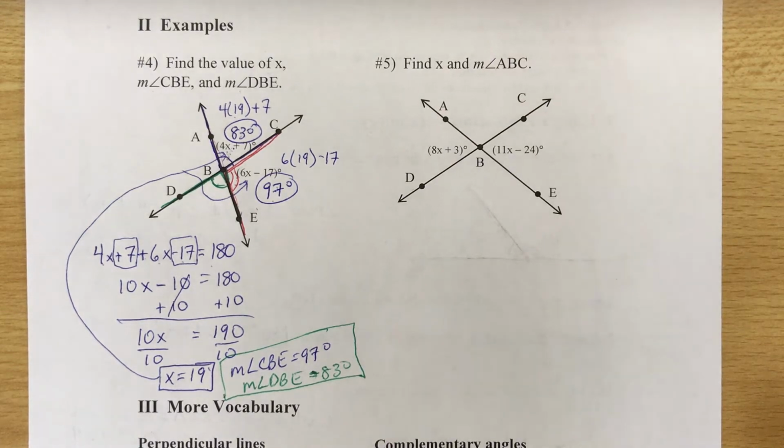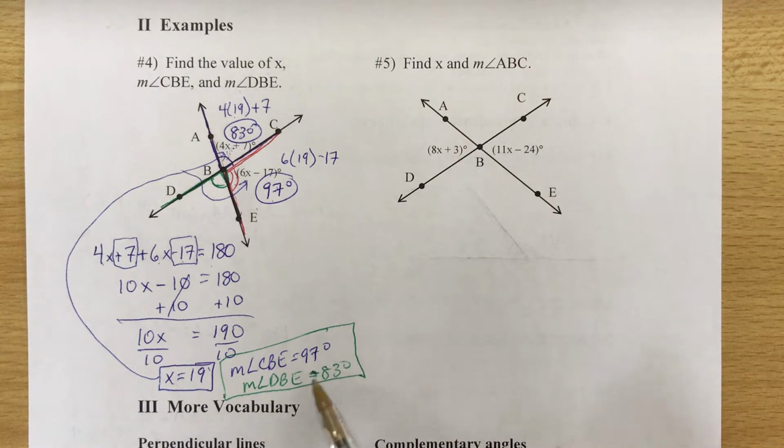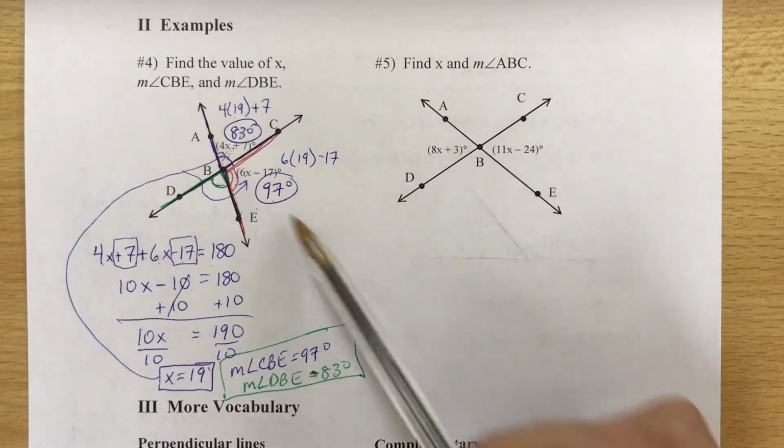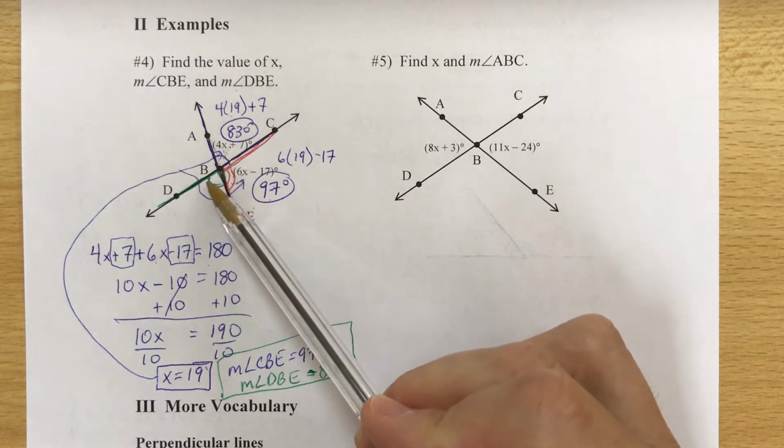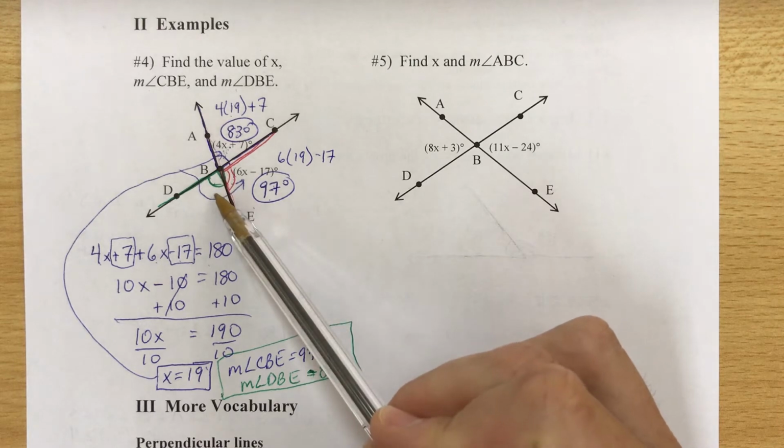All right, so we're back for part 2. And just to go back to this last example here, we finished by finding angle CBE and angle DBE. Vertical angles, again, are always congruent. So if you know one of them, you know the other, even if they don't give you a variable expression.